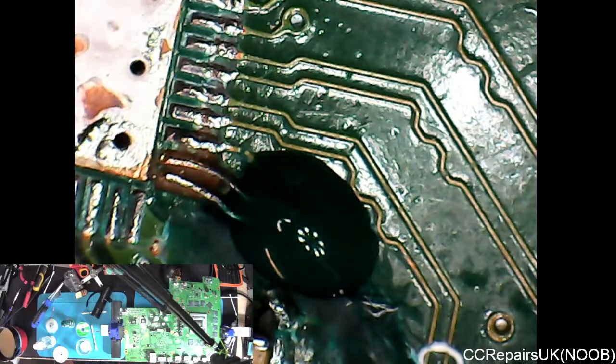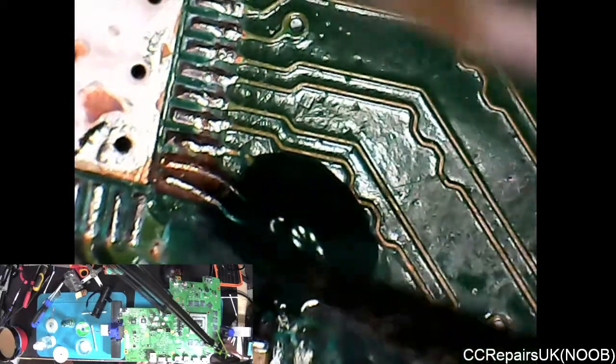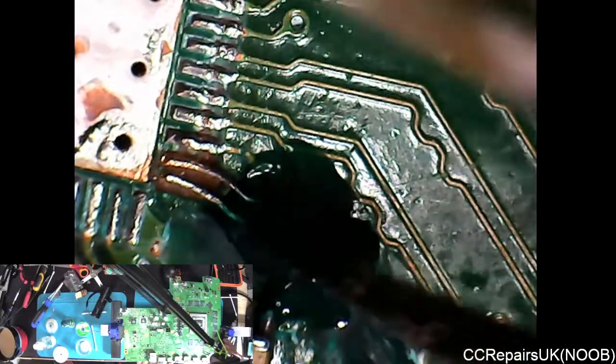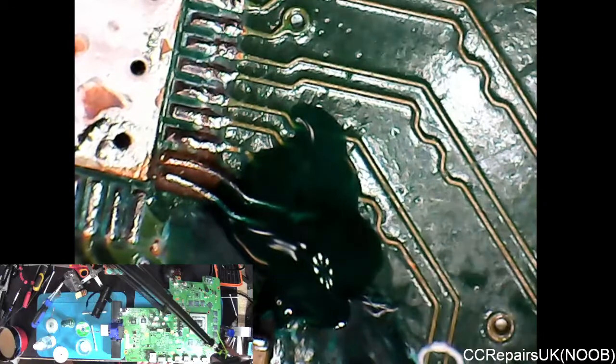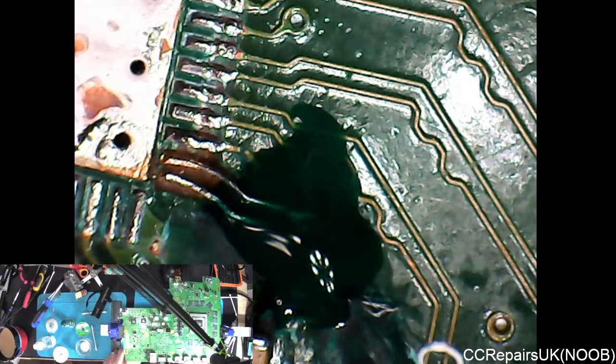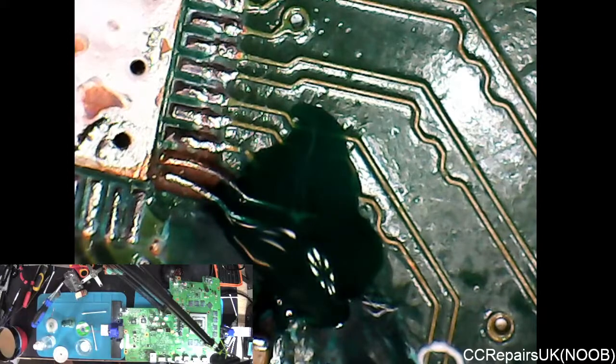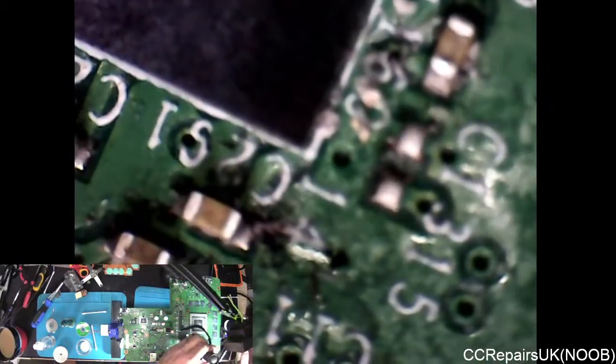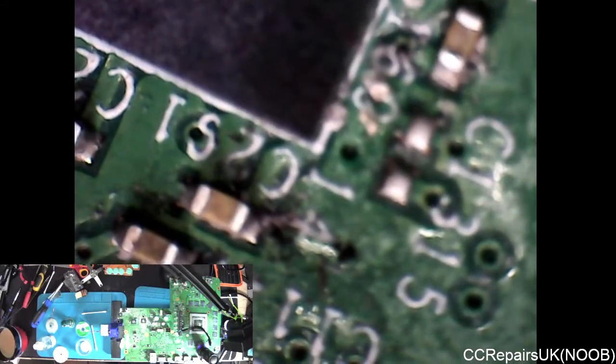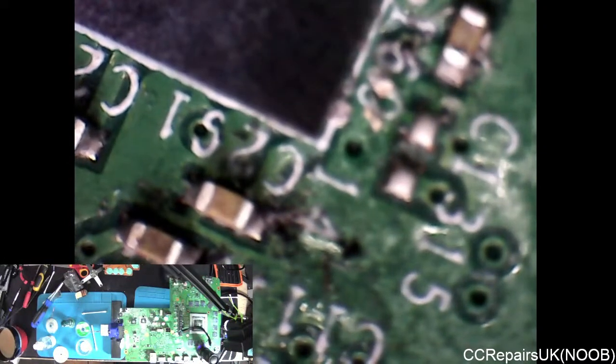Probably far too much. But I know they say less is more, but in this case, more is more. Right. While that cures, I'll be back in 2 moments.